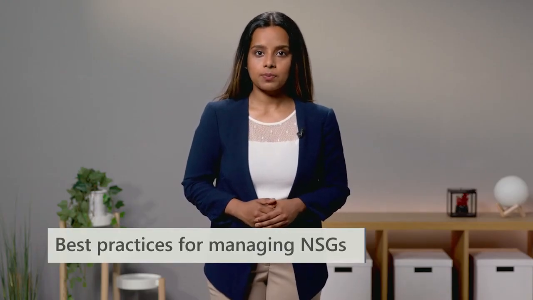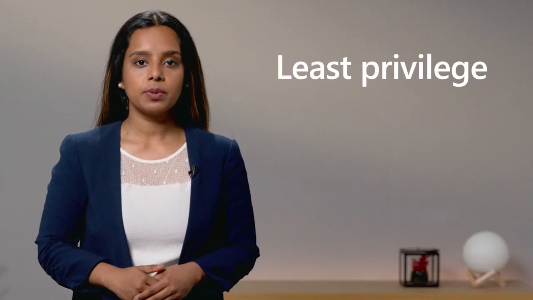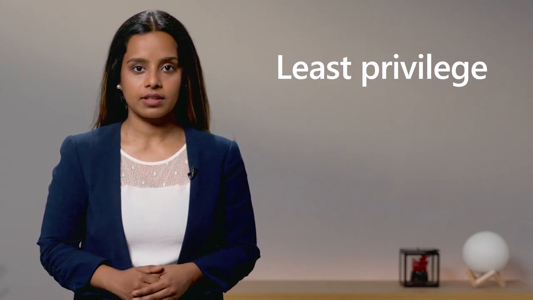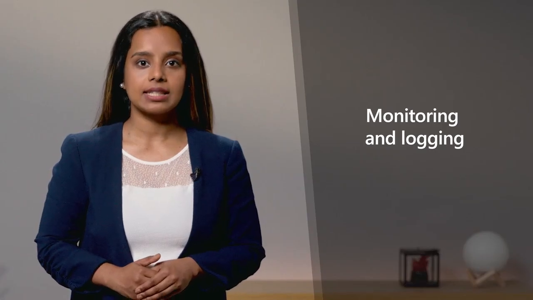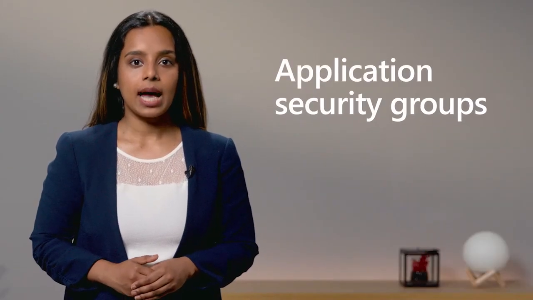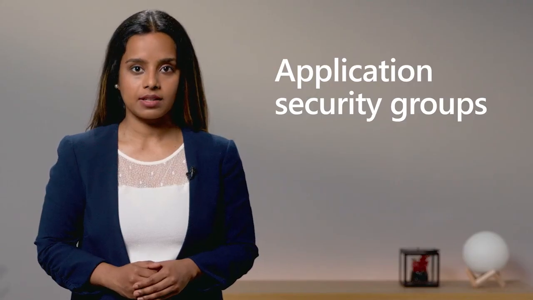Let's discuss a few best practices to help you manage NSGs effectively. Firstly, apply the principle of least privilege by allowing only necessary traffic and denying all other traffic. Next, regularly audit your NSG rules to ensure they align with your security policies and remove any unnecessary rules. Thirdly, enable NSG flow logs to monitor and analyze network traffic. This helps identify and respond to potential security threats. And finally, use application security groups to simplify rule management by grouping similar VMs.